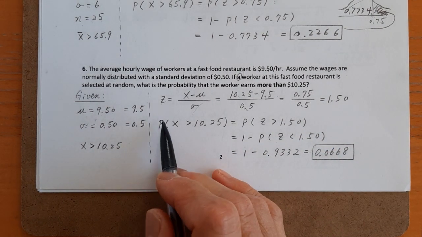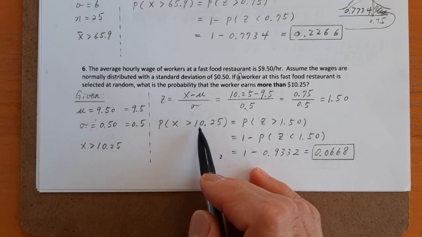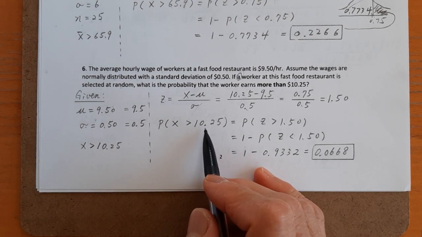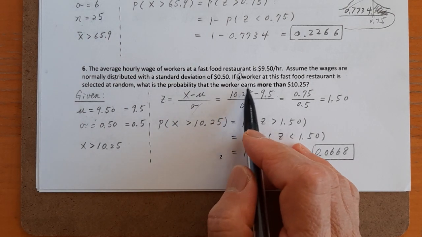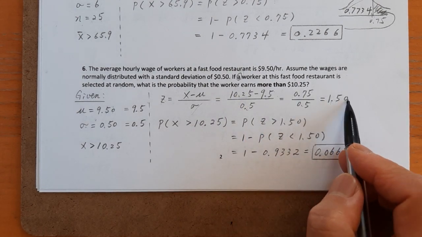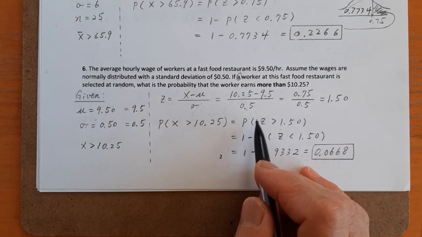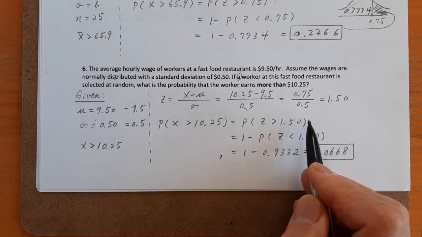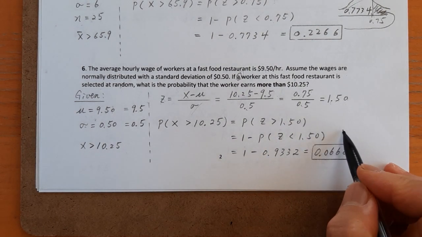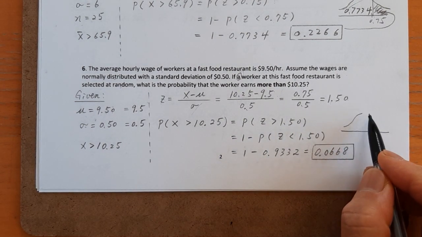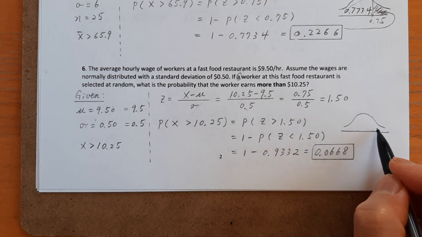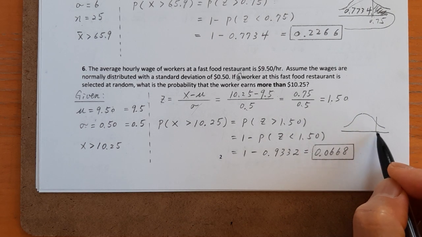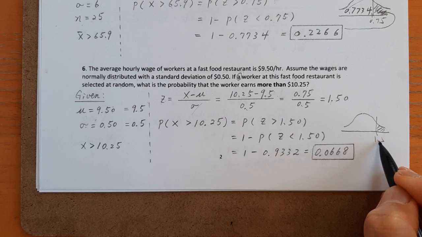So looking for probability of x greater than 10.25, you got z score 1.50. So it's equal probability of z greater than 1.50. So it's looking for the probability when z is greater than 1.50.